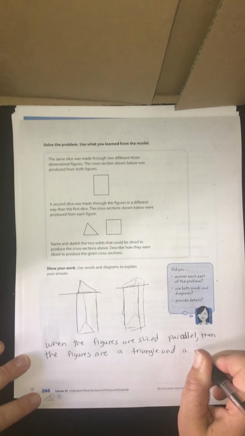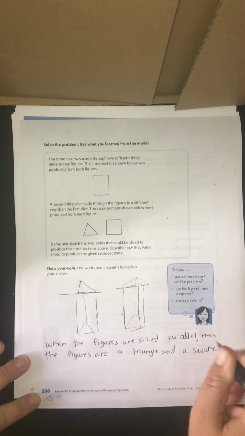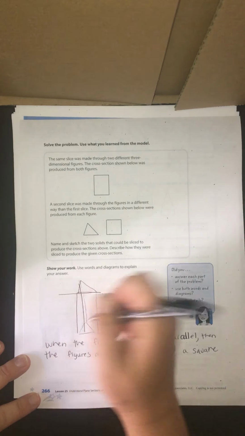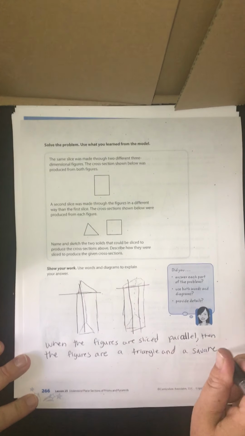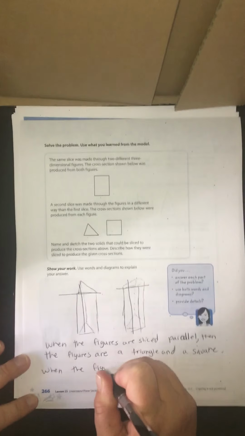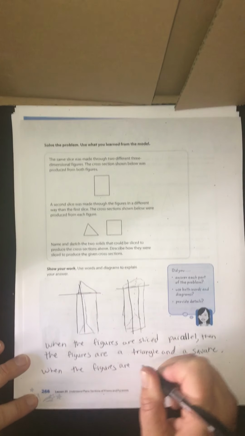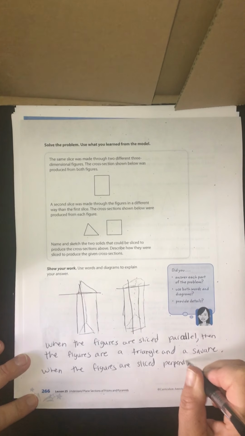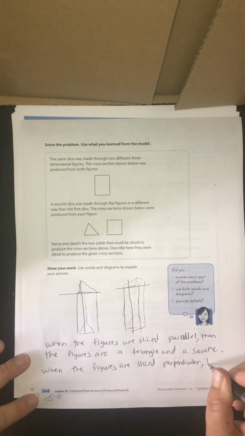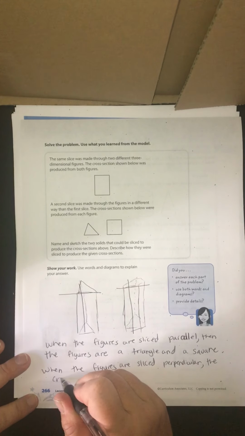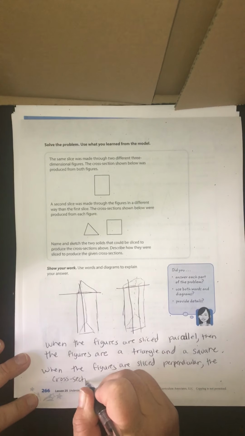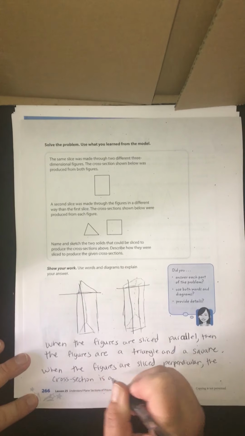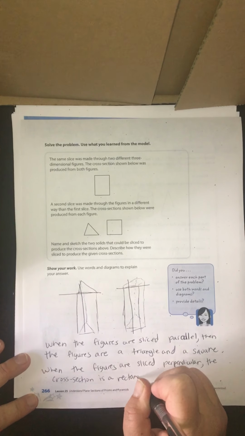Triangle and a square. Perpendicular. When the figures are sliced perpendicular, the cross section is a rectangle.